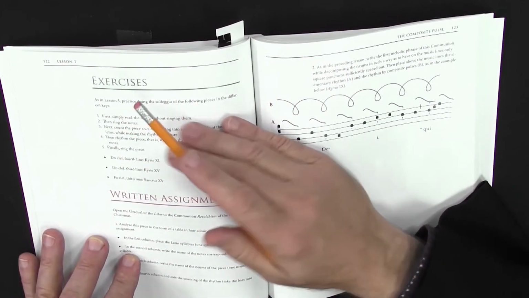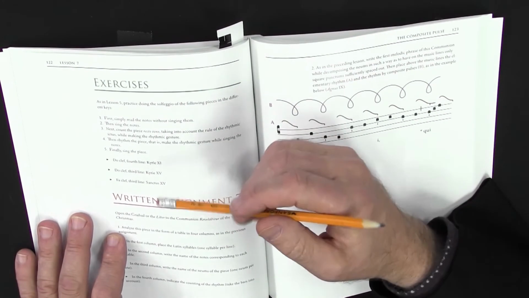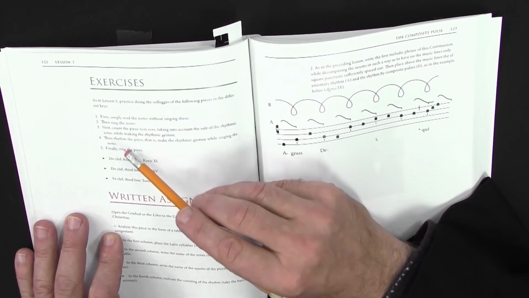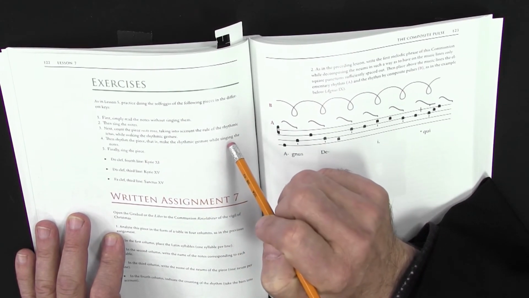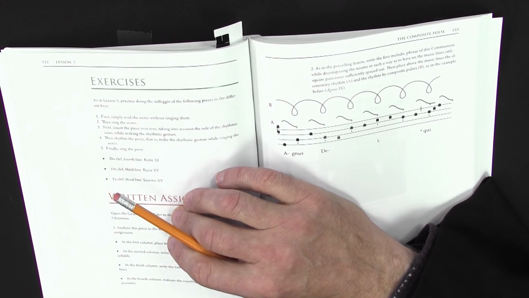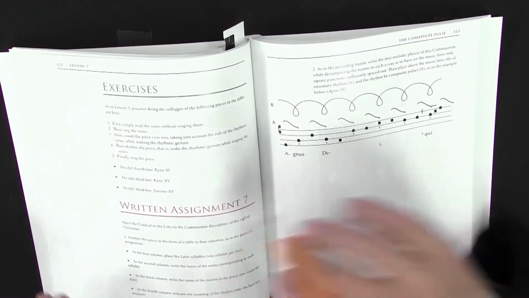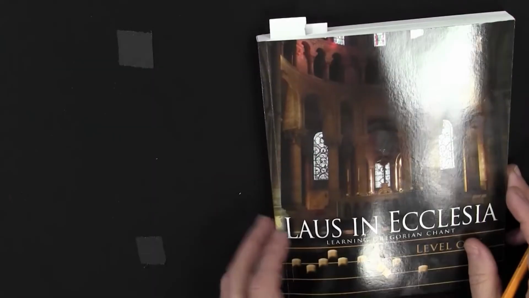On page 122, you have the exercises, and everything is familiar except perhaps number 4. Rhythm the piece, that is, make the rhythmic gesture while singing the notes. We've just shown you how that's done. Let's give a concrete example. So I take Kyrie 11, which we've already looked at.